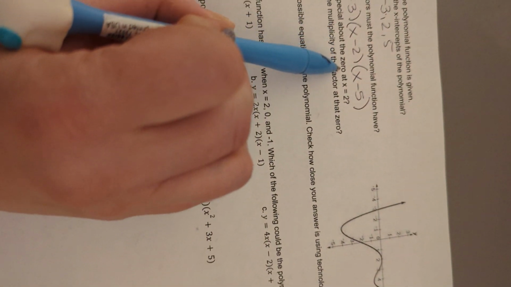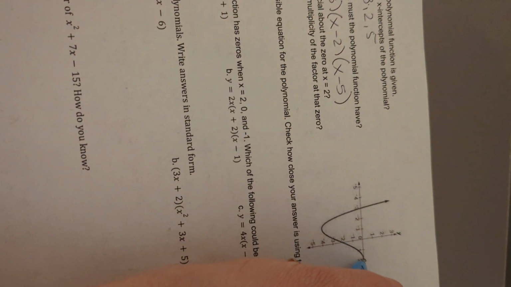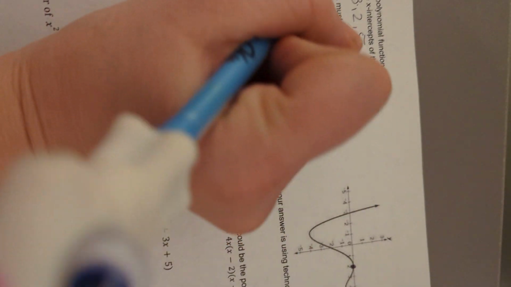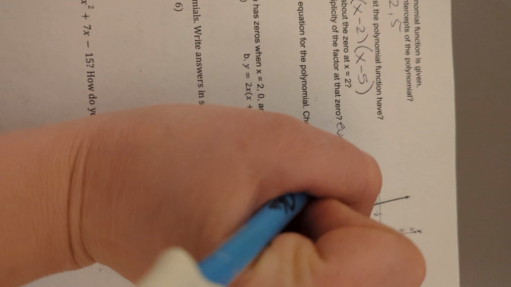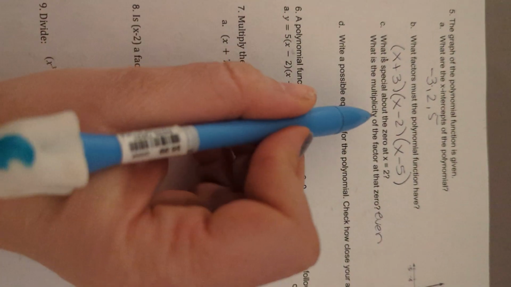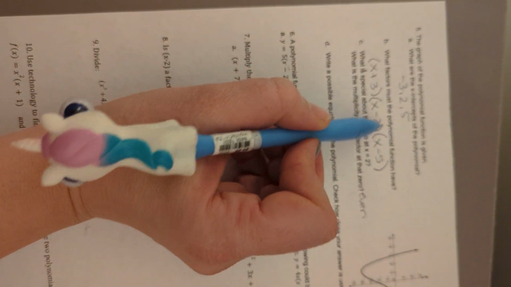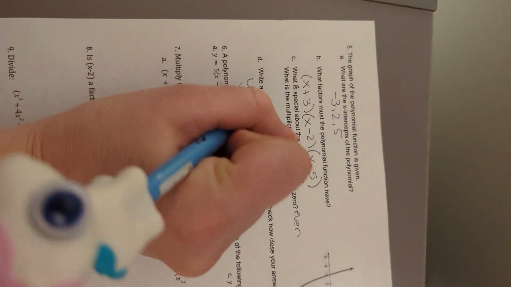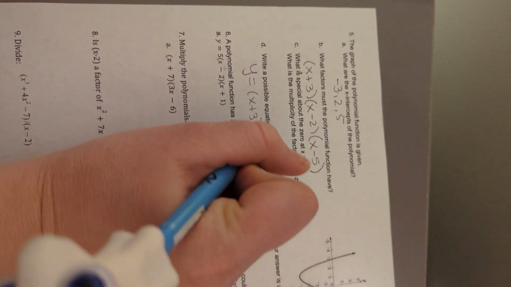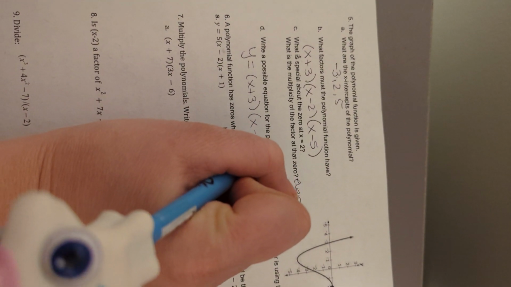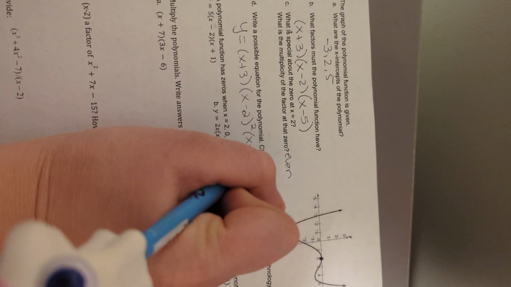What is special about the 0 at x equals 2? It's bouncing off the graph, so it must have even multiplicity at that point. So that's going to change what's going on at this x minus 2. So I'm going to write out my final answer. Maybe it's x plus 3, x minus 2 squared, x minus 5.